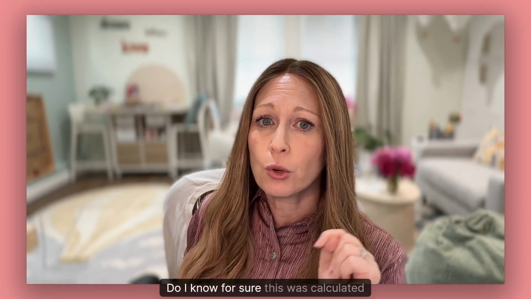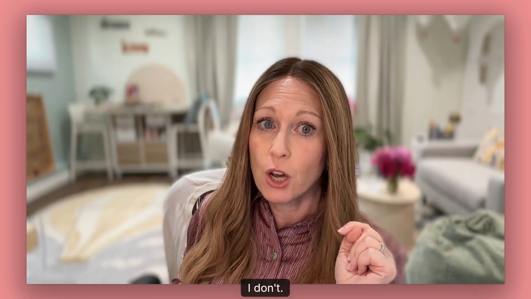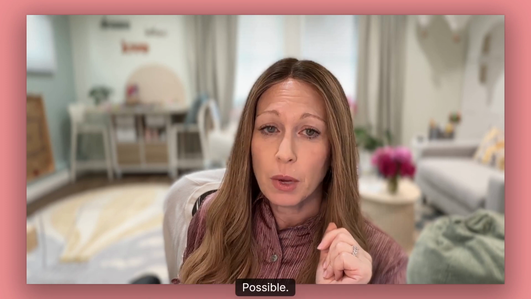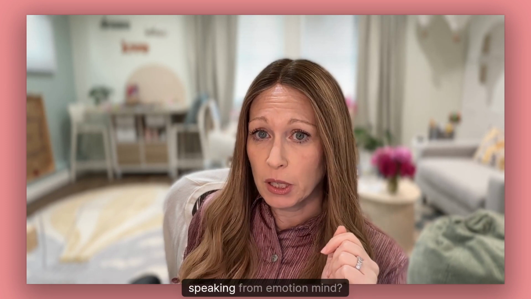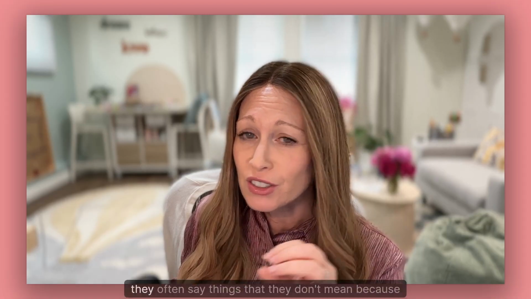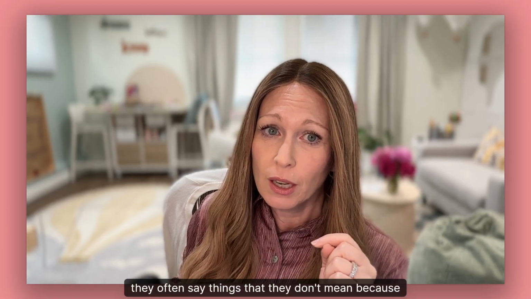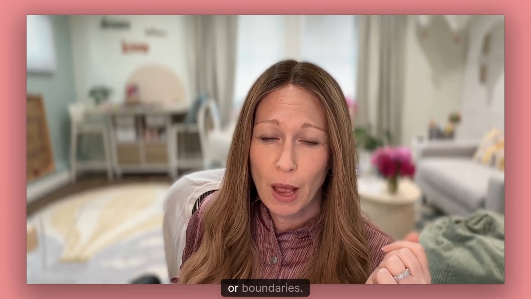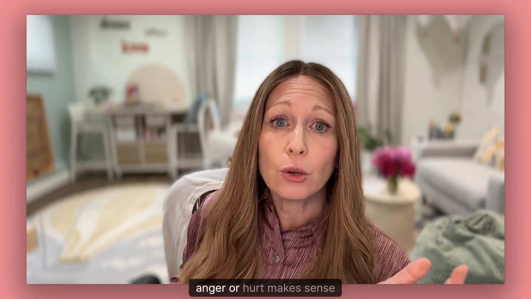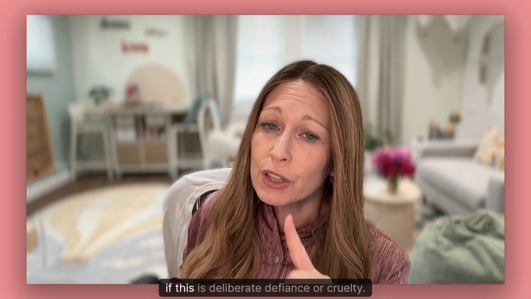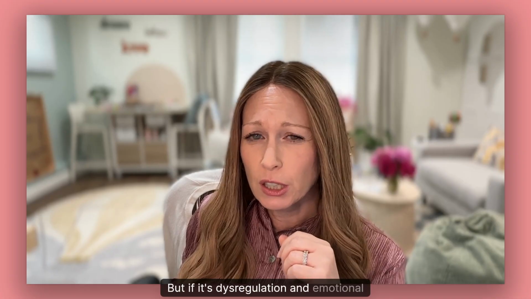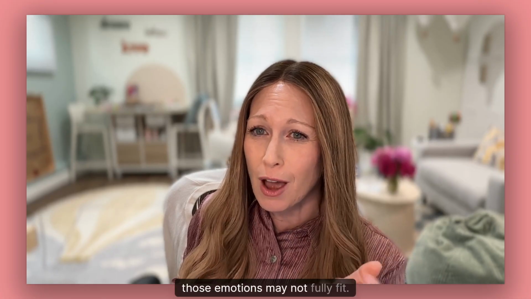Do I know for sure this was calculated manipulation? I don't. Is it possible that she felt rejected or disappointed and lashed out impulsively? Possible. Is she dysregulated, speaking from emotion mind? Also possible. When kids feel powerless, they often say things that they don't mean because they don't yet know how to handle disappointment or boundaries. Step 4, does my emotion fit the facts? Well, anger or hurt makes sense if this is deliberate defiance or cruelty. But if it's dysregulation and emotional immaturity, those emotions may not fully fit.